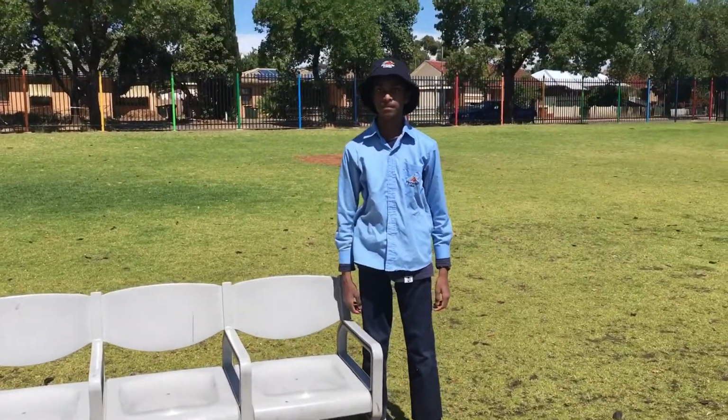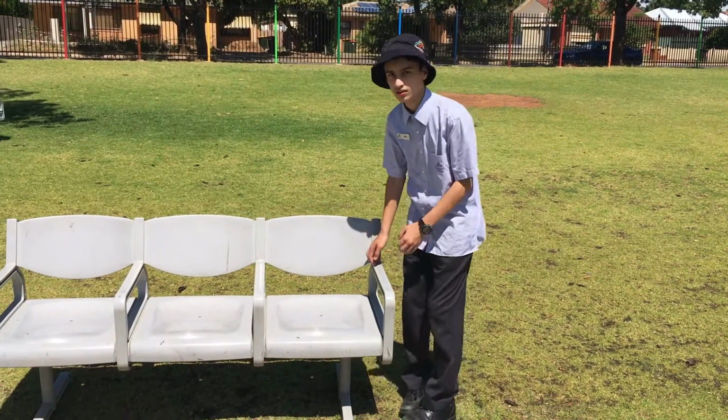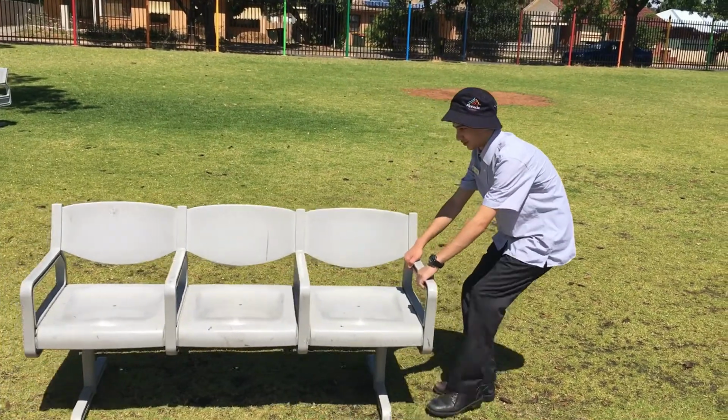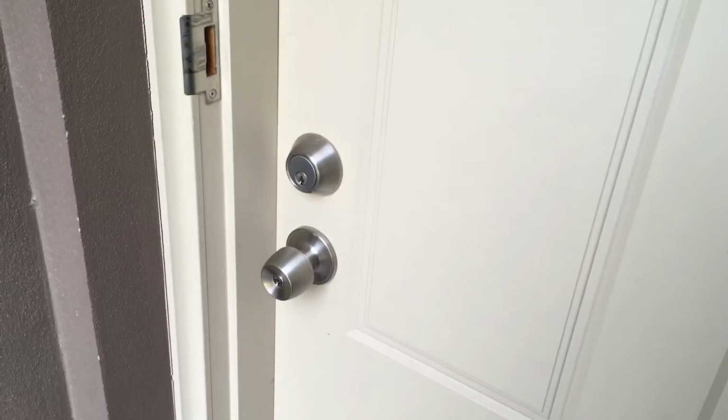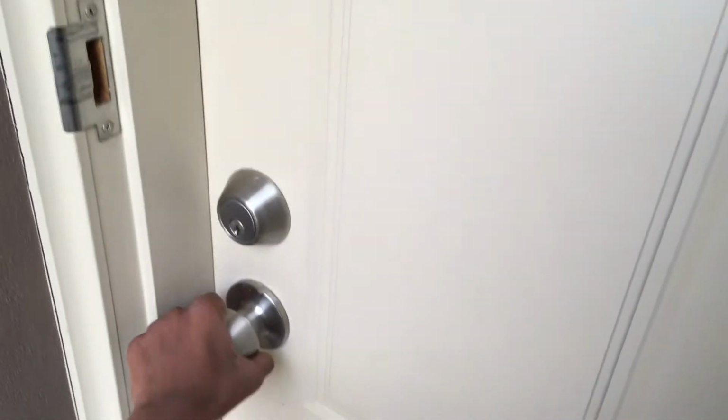Push factor. An example of a pull factor. An example of a twist factor is when you turn this doorknob to open the door.